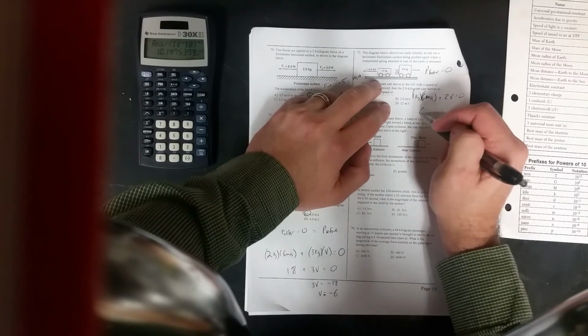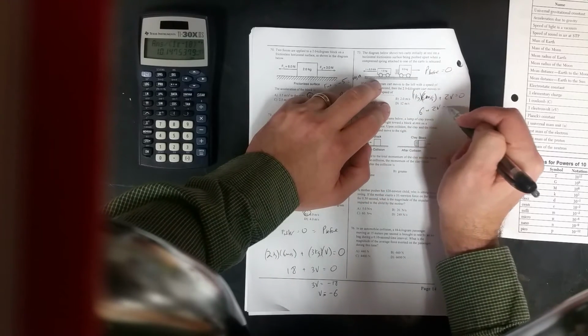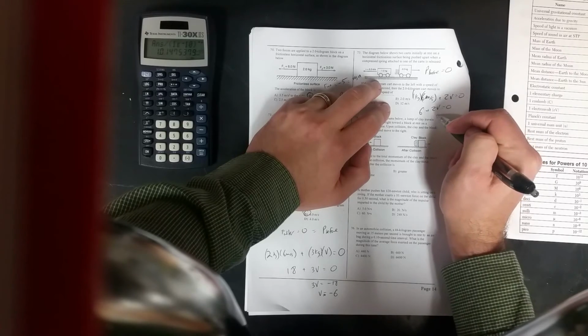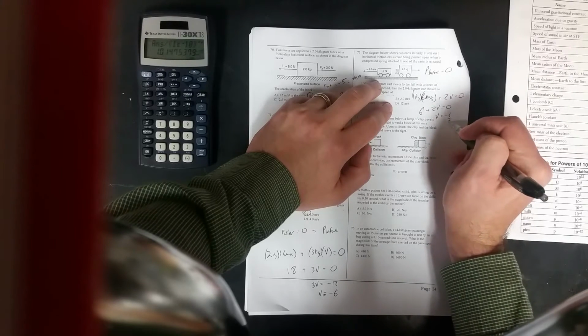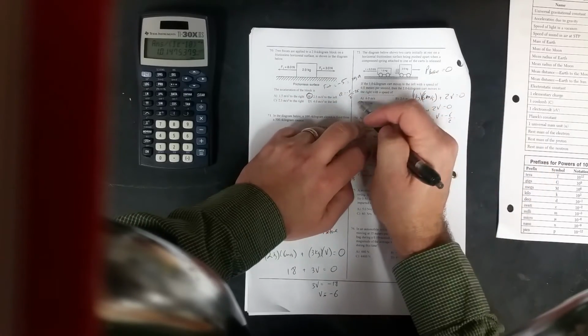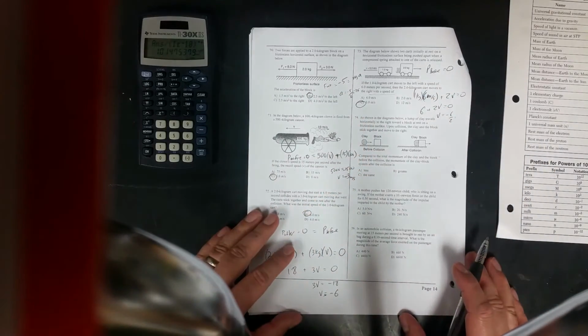So 6 times 1 is 6, plus 2V is equal to 0. So 2V is going to equal negative 6. V is going to equal negative 6 over 2, so negative 3. The answer is just going to be 3.